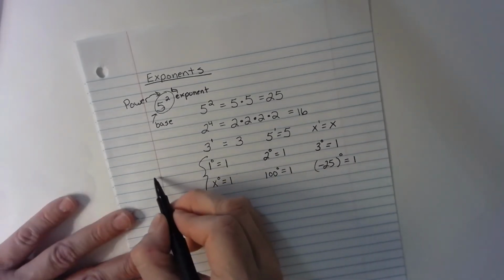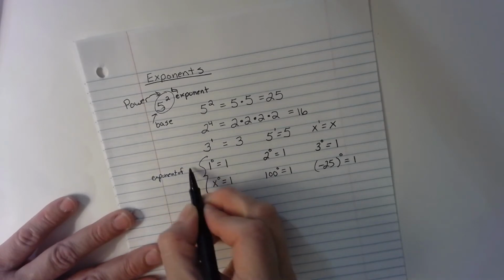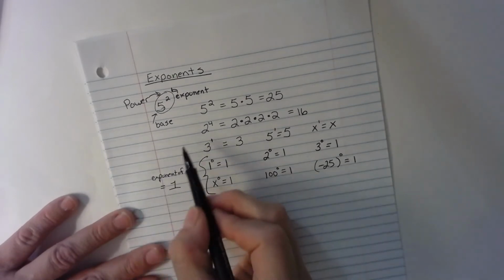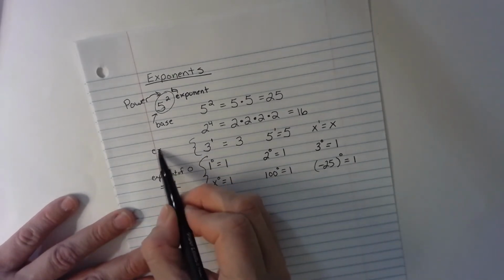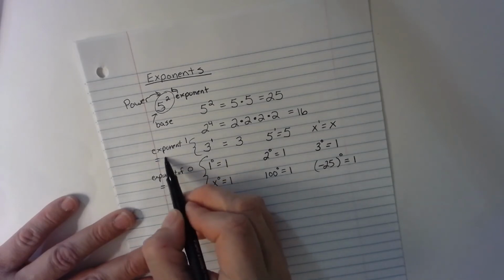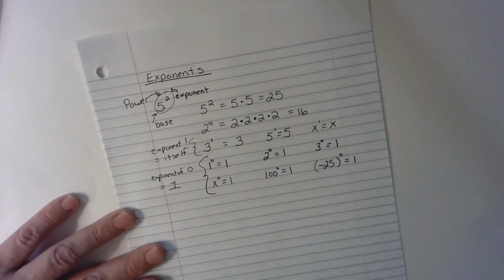Anything raised to an exponent of 0 is going to equal 1. Anything raised to the exponent of 1 is going to equal itself. So those are a couple rules when dealing with exponents that we need to remember. So make sure you write that down in your notes.